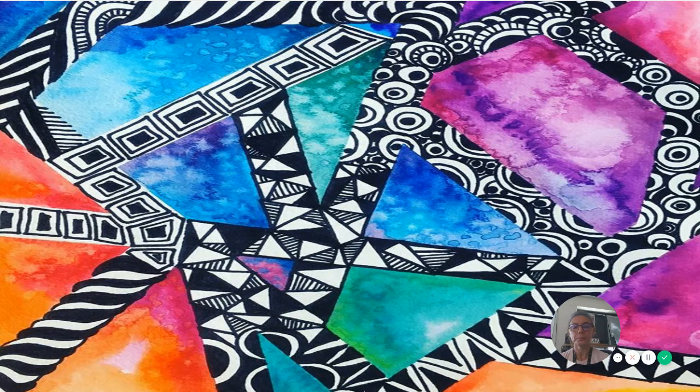This one, they have Zentangles inside of these sections that go through the artwork, but then the background they did watercolor. So I'm guessing what they did was they probably took tape, like masking tape.